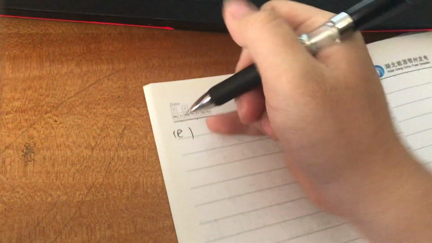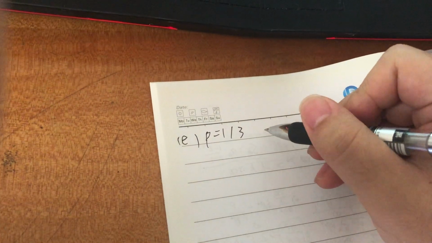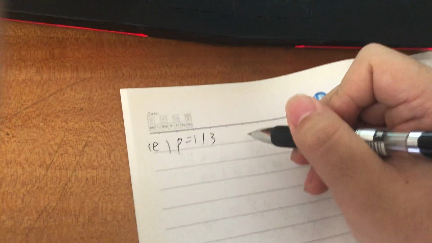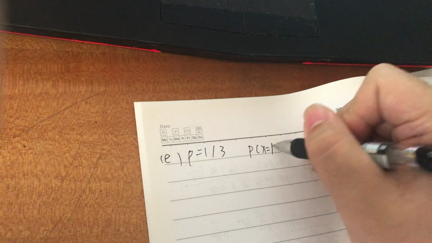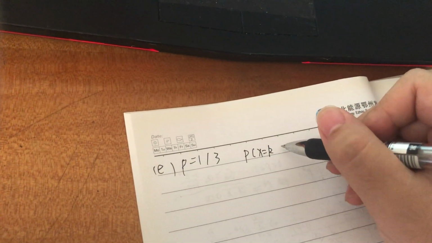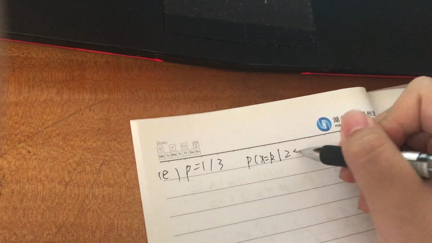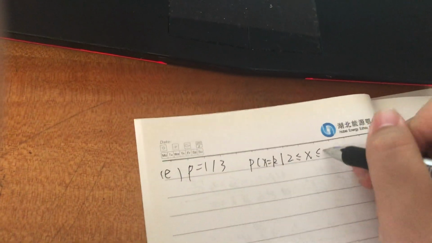And the last question is, we give the p value as 1/3, and we need to get the probability of X equal to k, where X is greater than 2 and less than 5.